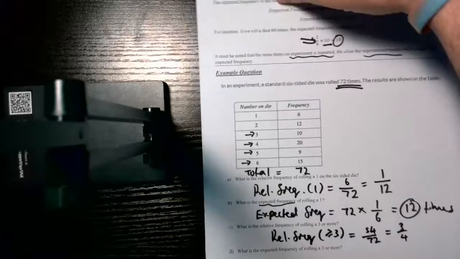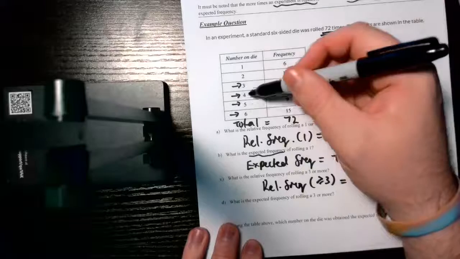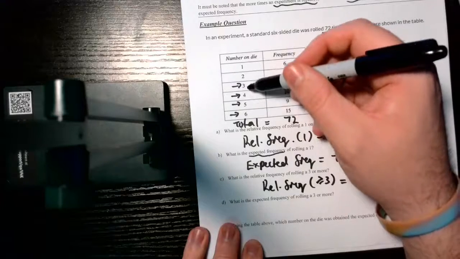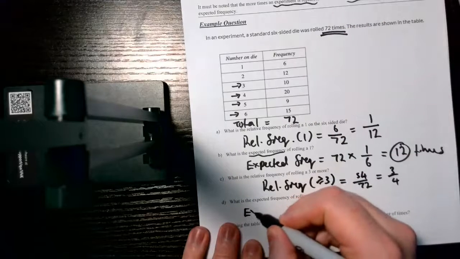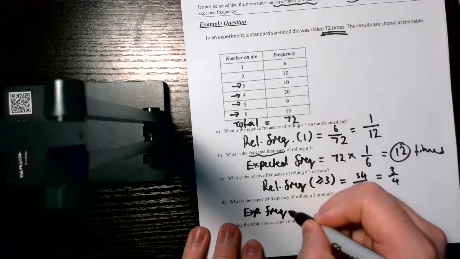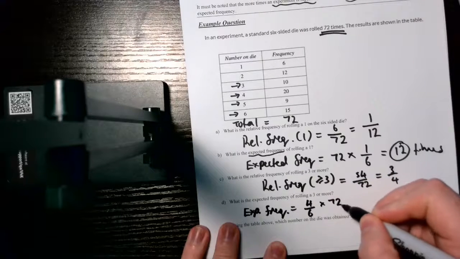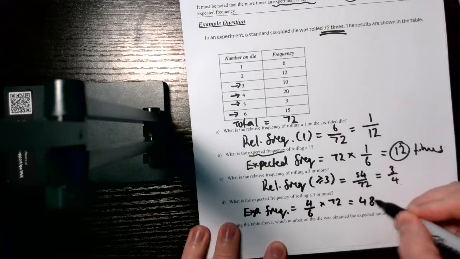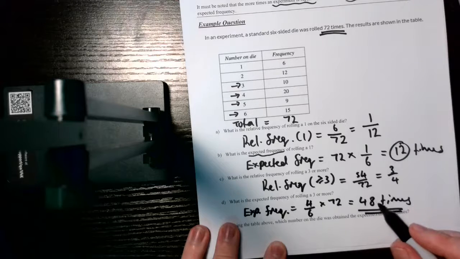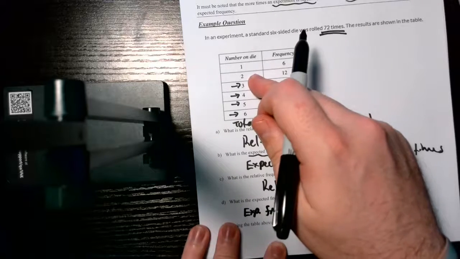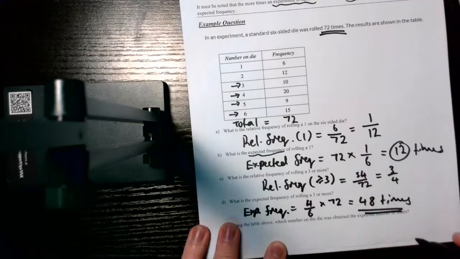And how many times would we be expecting for that to happen? Well, the easiest way for us to think about it is how many outcomes do we have out of the total 6. So we would expect a probability of 4 of the total 6 outcomes. So for the expected frequency, we would expect 4 out of 6 multiplied by 72, which would give us 48 times. That's what we would expect, which isn't too far from what we've actually achieved. We rolled all of these outcomes together 54 out of the possible 72 times.